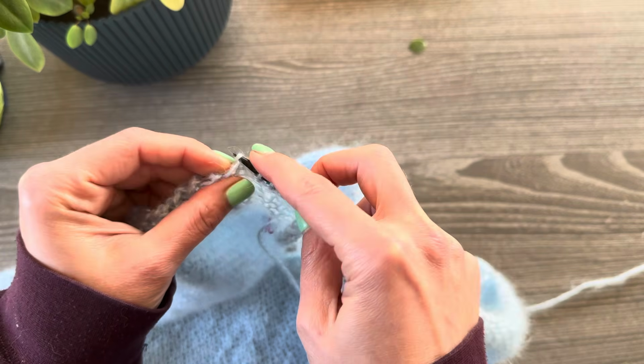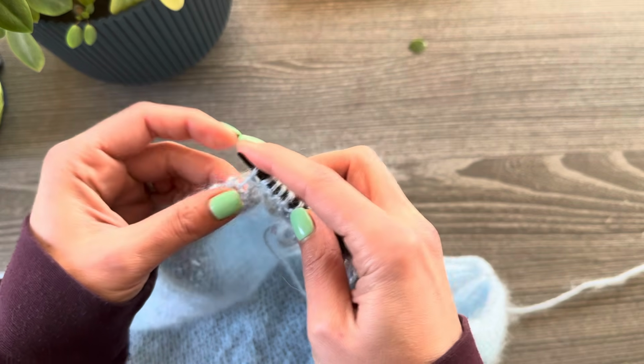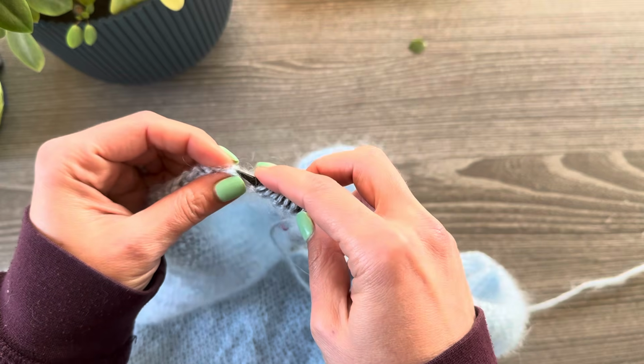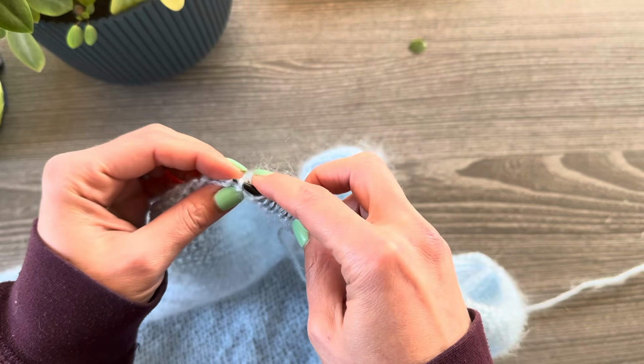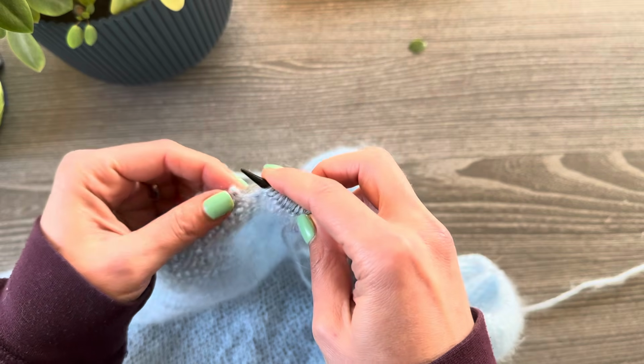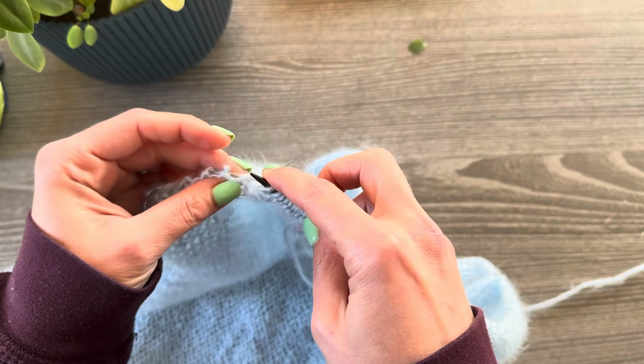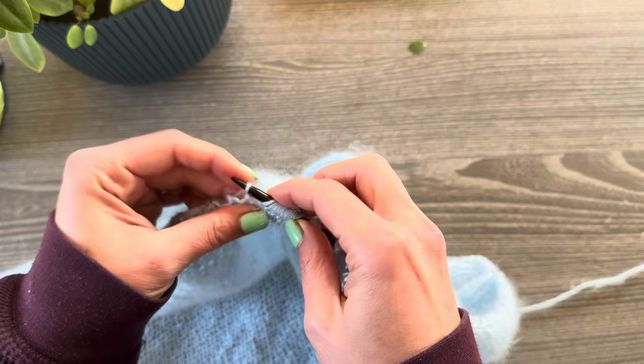I was using such a thin yarn, so it will be a little bit difficult to pick them up, but yeah, it's doable. Okay, let's pick up those stitches, and then basically we will get to the beginning of the front panel.